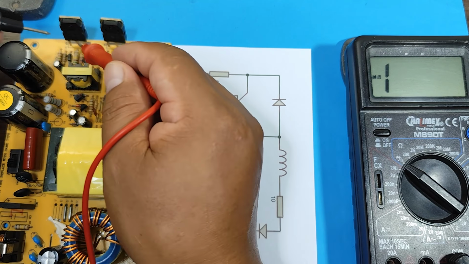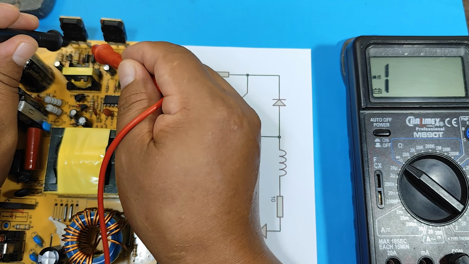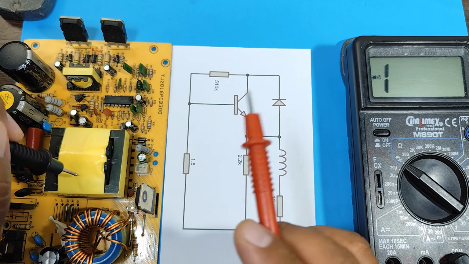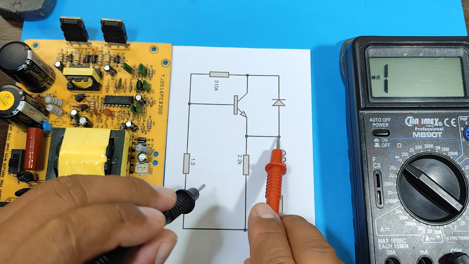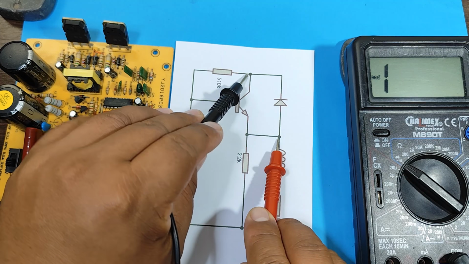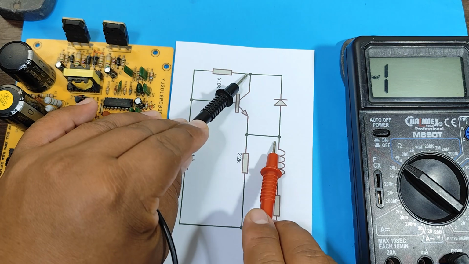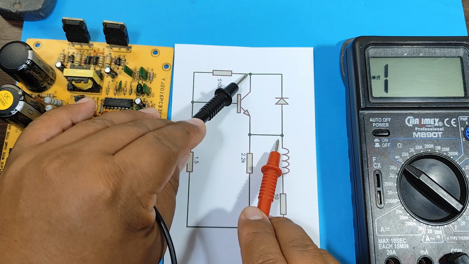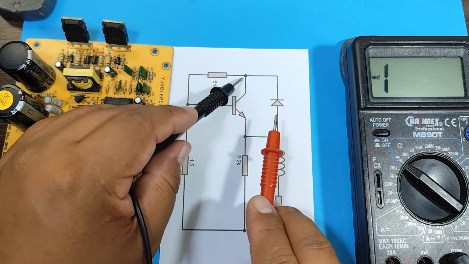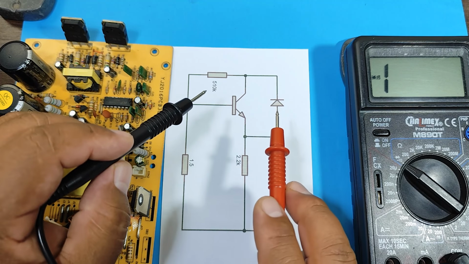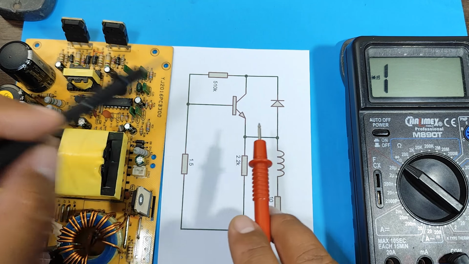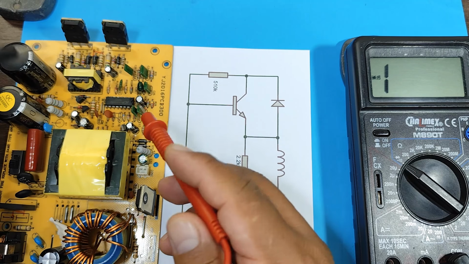Now, what happens when I measure between the emitter and collector? I also get a measured value, but somewhat lower. By placing positive on the emitter and negative on the collector, we can observe that there is a protection diode and that it is forward biased. Therefore, the multimeter reading is for a diode, and that value is lower than the one we measured previously. Therefore, this resolves the measurements we had earlier.